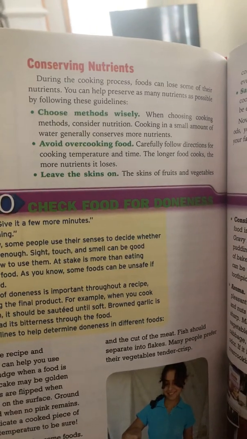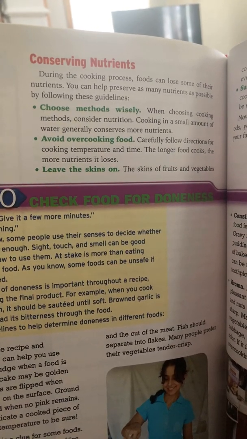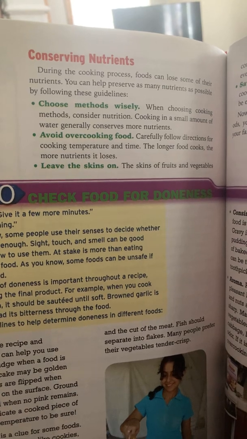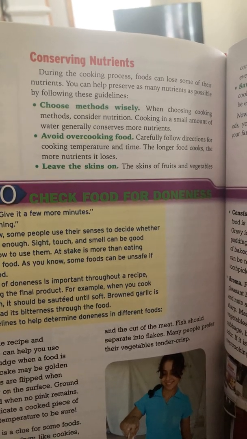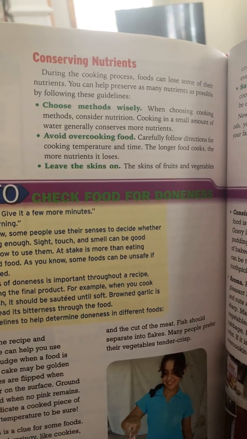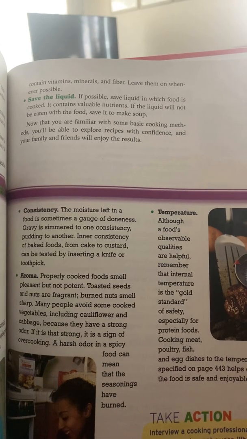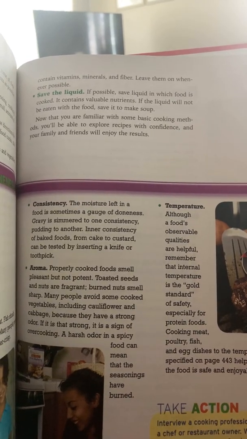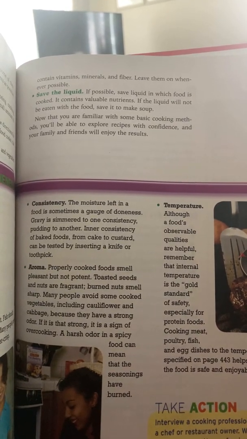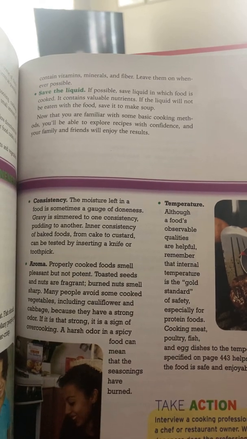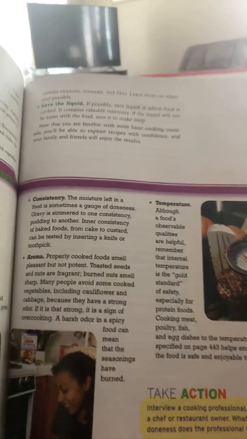During the cooking process, foods can lose some of their nutrients. You can help preserve as many nutrients as possible by following these guidelines. Choose methods wisely. Avoid overcooking. Leave the skins on. Save the liquid. Now that you're familiar with some basic cooking methods, you'll be able to explore recipes with confidence, and your family and friends will enjoy the results.